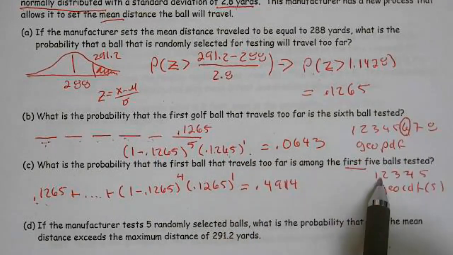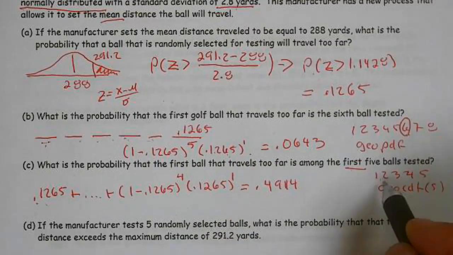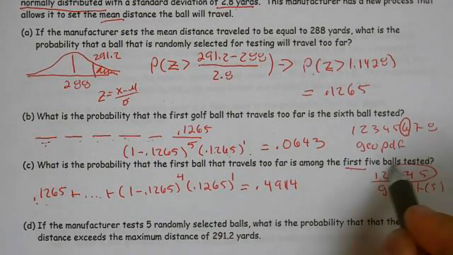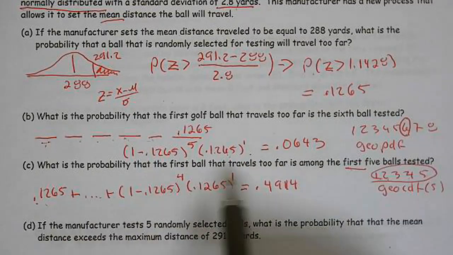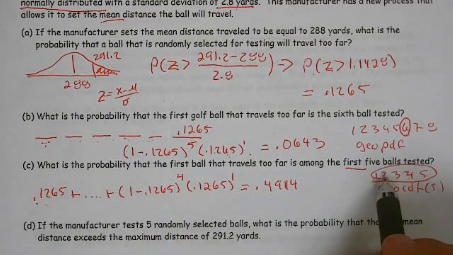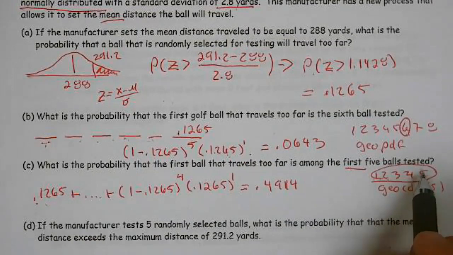Now, please remember the first 5 balls. That means it could be either the first one, the second one, the third one, the fourth one, or the fifth one. It could be any one of those. And really, remember that a CDF is just the sum of the individual PDFs. So it's the PDF of 1 plus the PDF of 2 plus the PDF of 3 plus the PDF of 4 plus the PDF of 5. Okay?